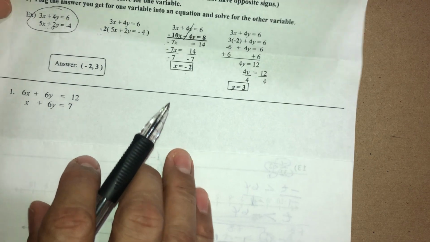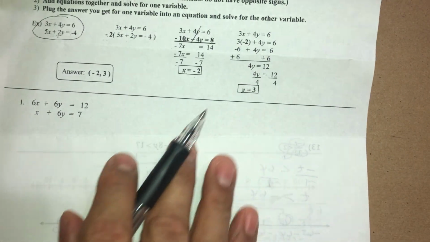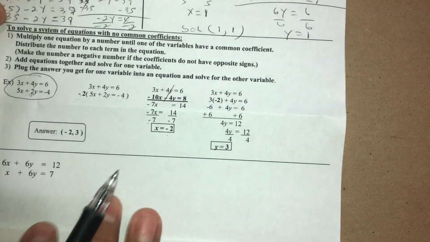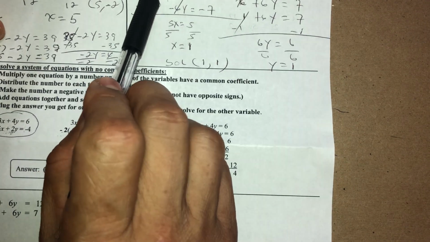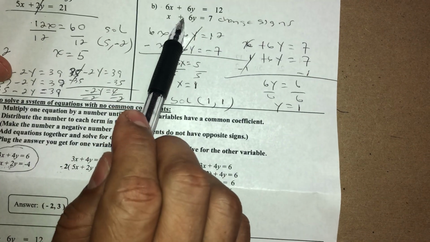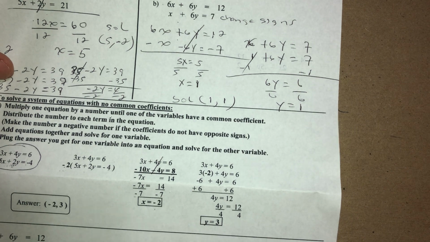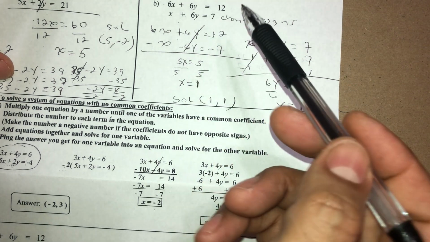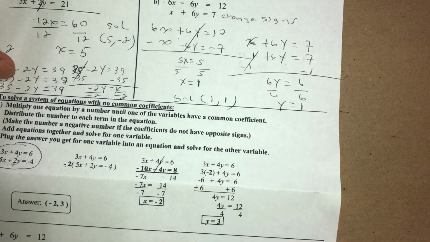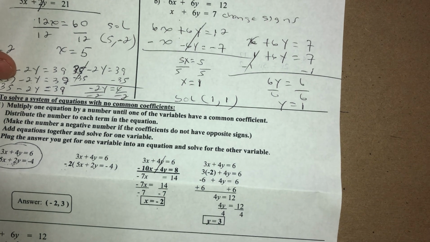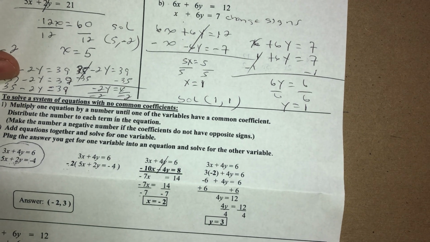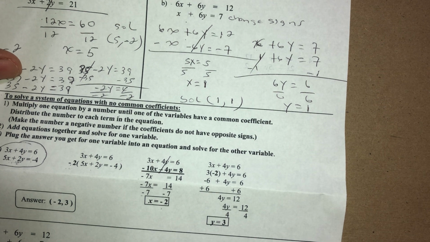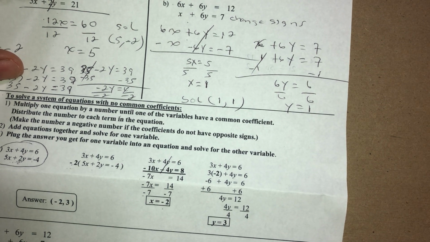So remember here, the goal is to make sure that they have the same sign. Now look, I put an example here. You see the do now here, this one? I picked that one again because when you get familiar with all these different methods, you can use the one that you feel more comfortable with.